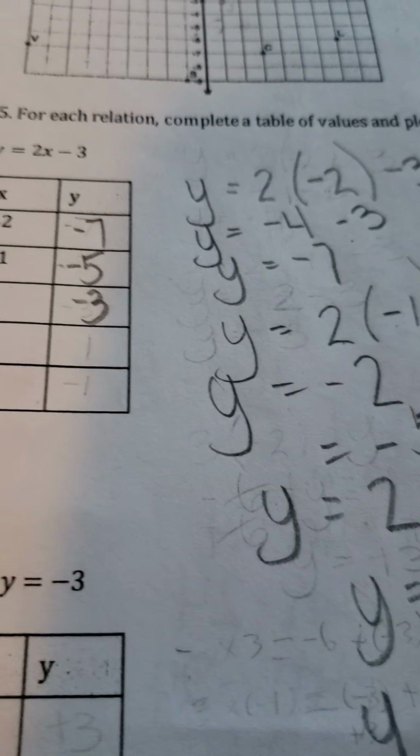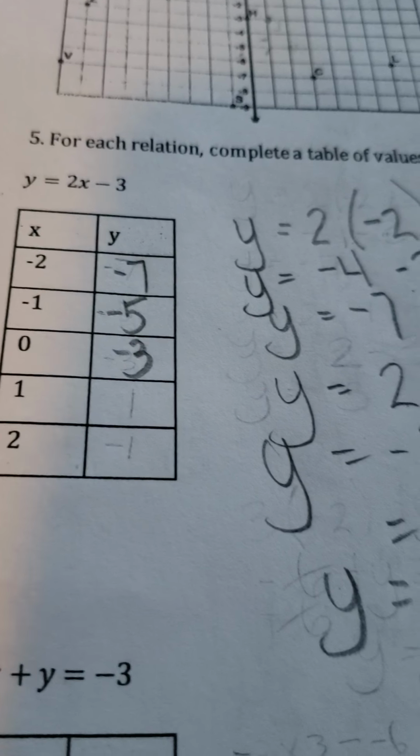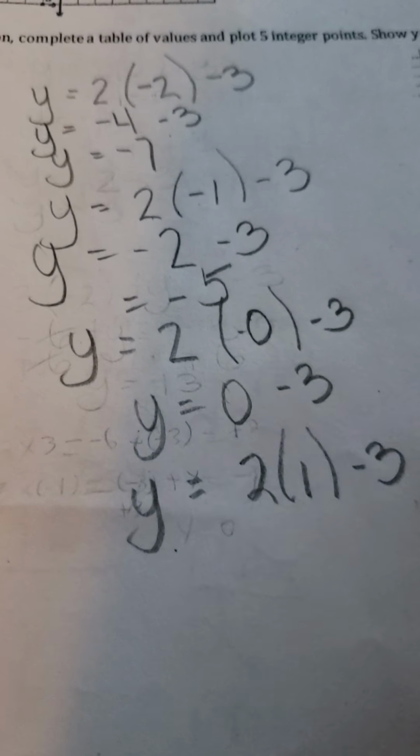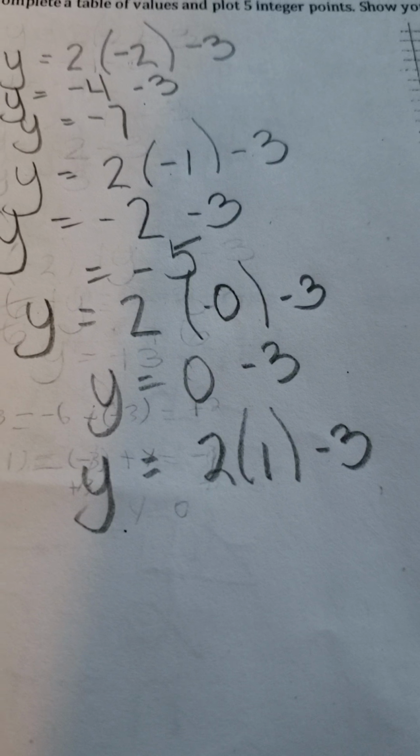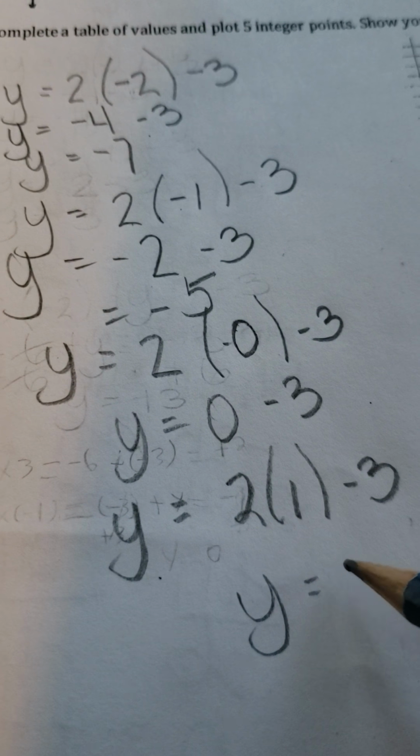So y is equal to 2 times 1 minus 3. Sorry, everyone. Y is equal to 2 times 1 minus 3. Y is equal to 2 minus 3. Y is equal to negative 1.